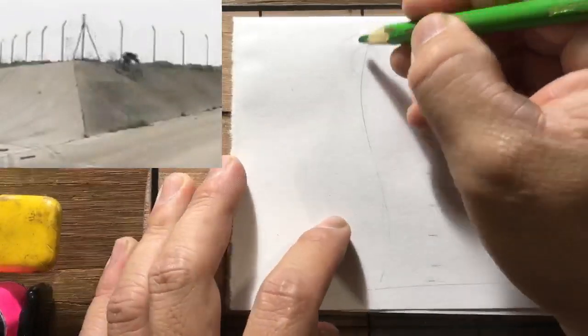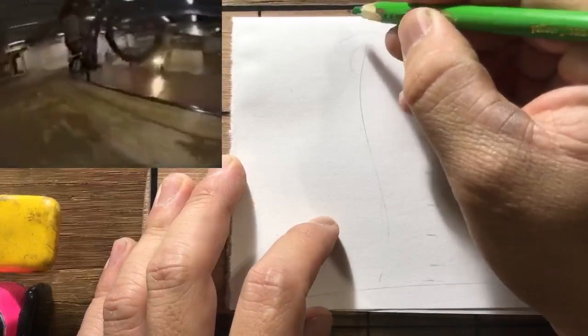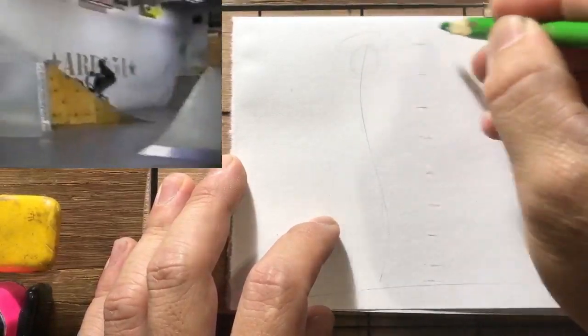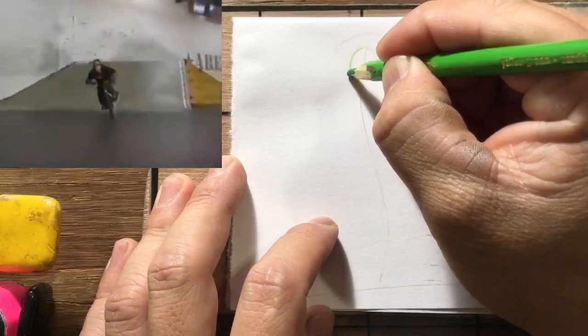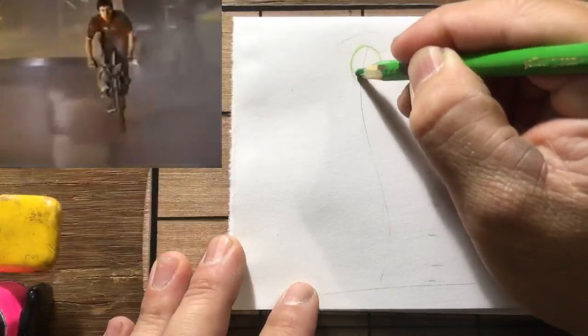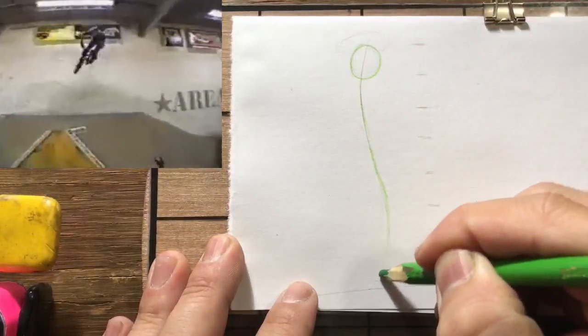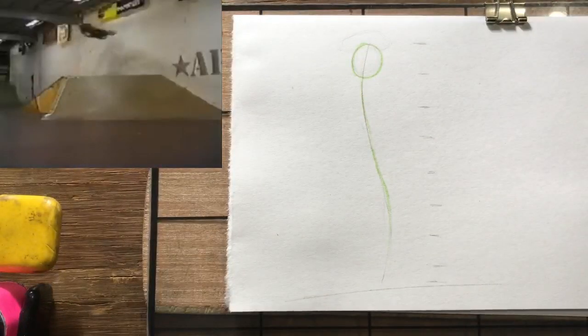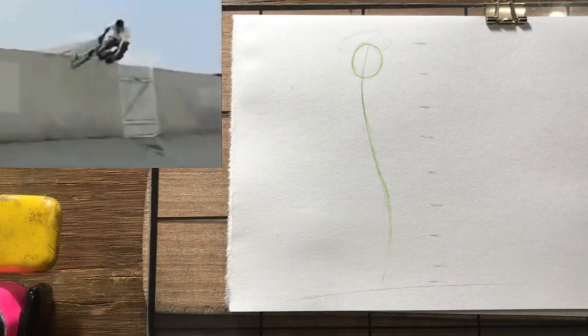Let us begin. Since we have established our proportion grid of the head, we're going to put in our head, and put in our line of action quickly. We are establishing that this is a female character.